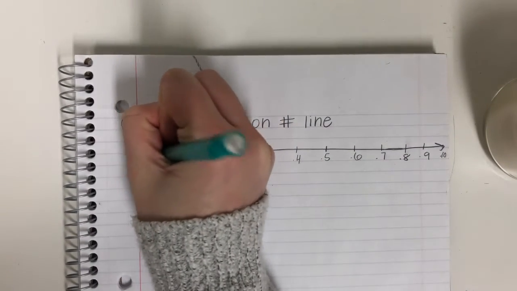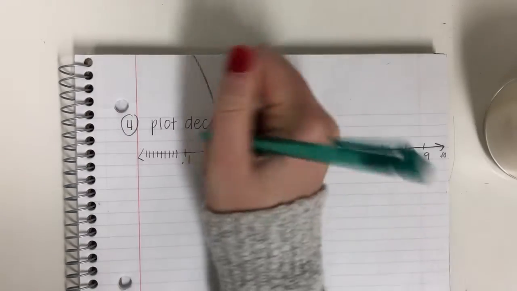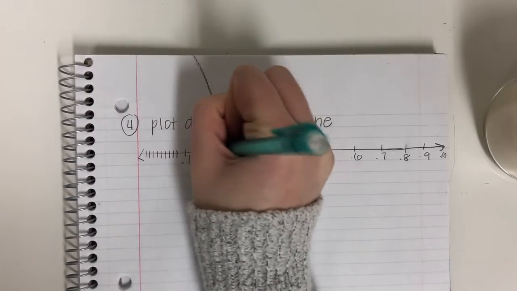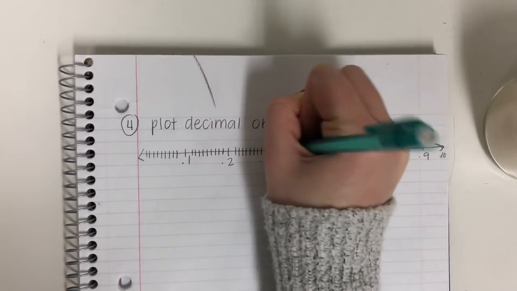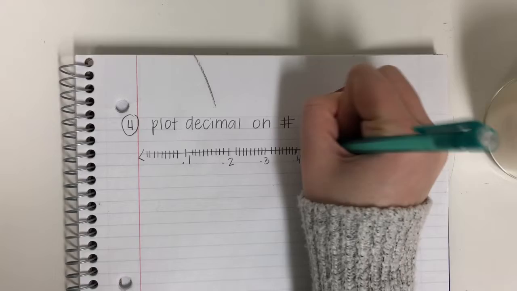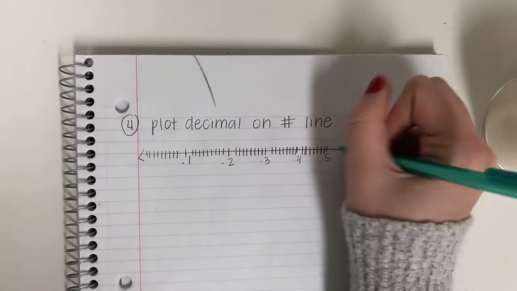So 1, 2, 3, 4, 5, 6, 7, 8, 9. 1, 2, 3, 4, 5, 6, 7, 8, 9.